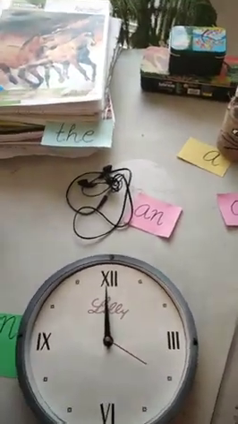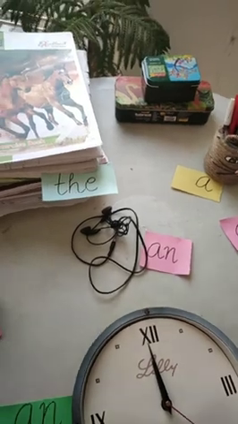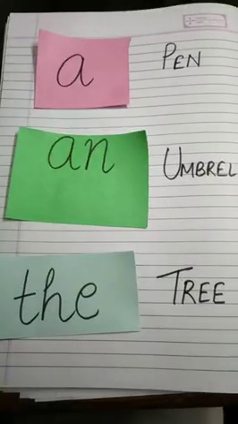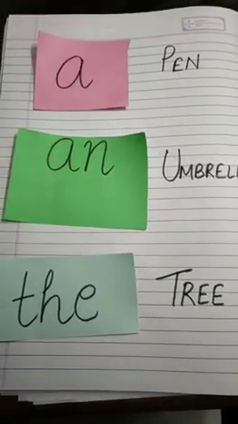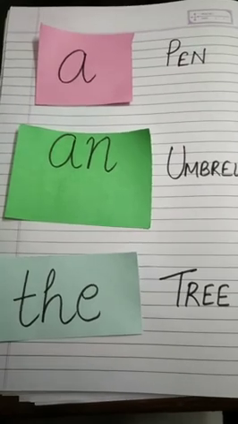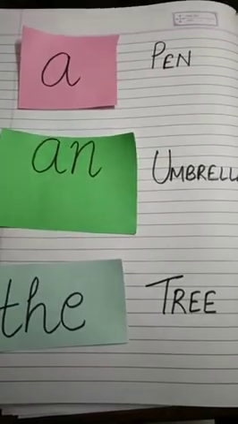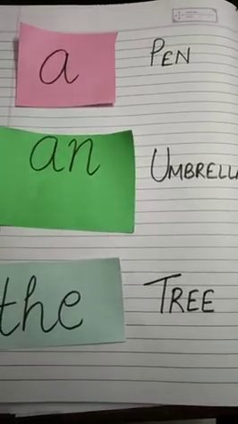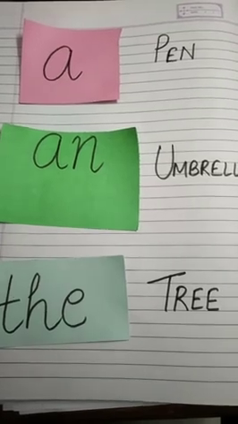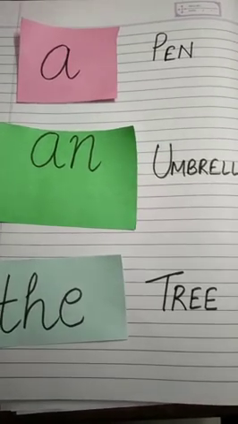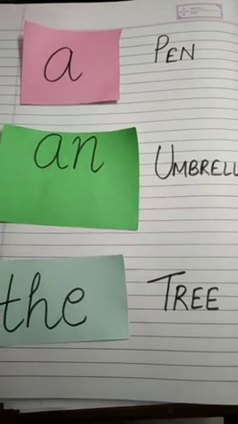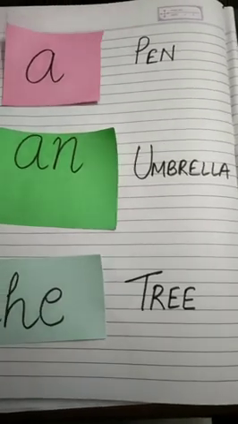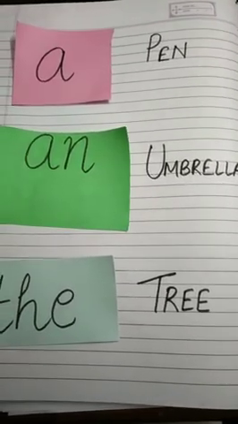You will properly apply this in your activity too. Children, please try to use other objects which I have used in my video and try to explain it nicely. In your English grammar notebook, you have to stick all these flashcards of the articles a, an and the, and you have to choose at least 10 words like pen, umbrella, tree and so on, and write them in front of the respective articles. You can also draw the picture of these objects. For example, you can draw the picture of a pen below the pen, the picture of an umbrella below the umbrella and a tree below the tree.